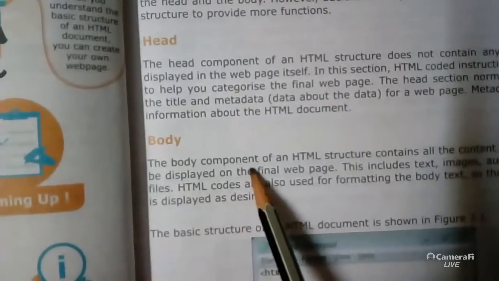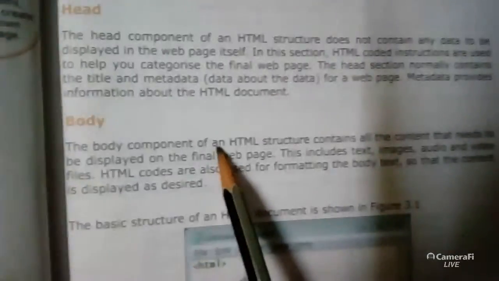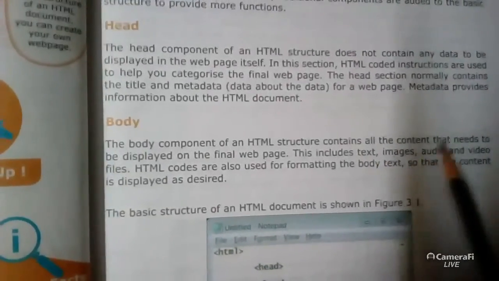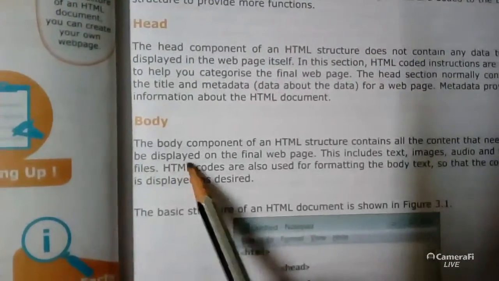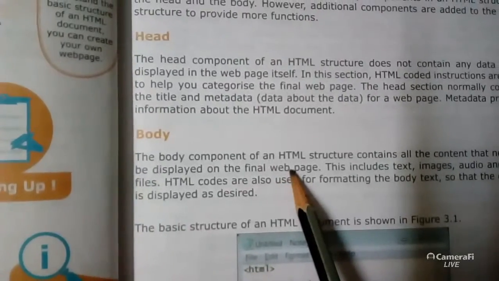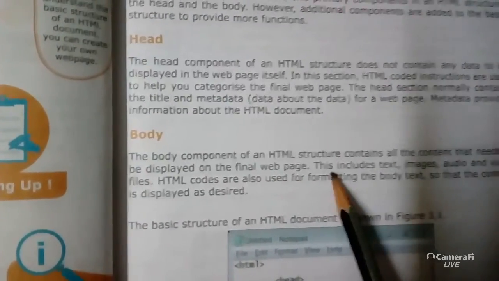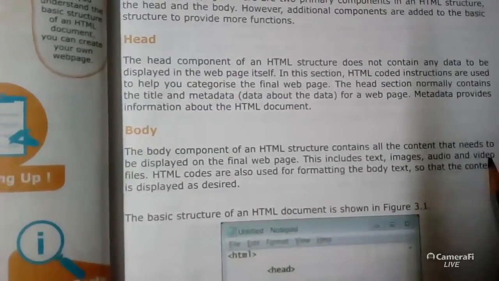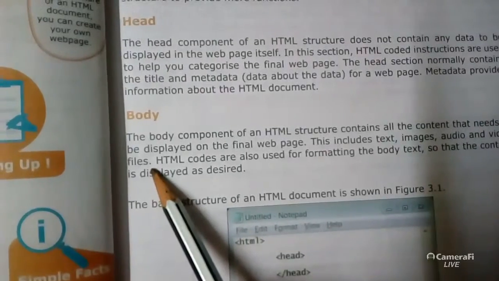The body component of an HTML structure contains all the content that needs to be displayed on the final web page. This includes text, images, audio and video files.